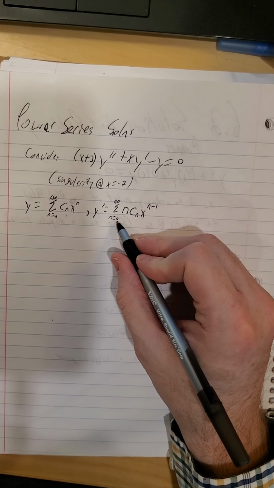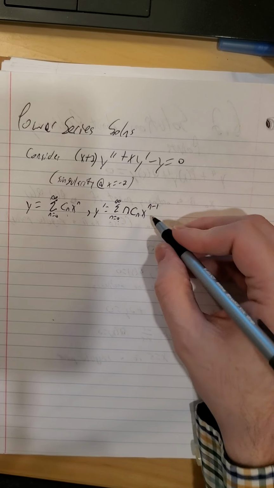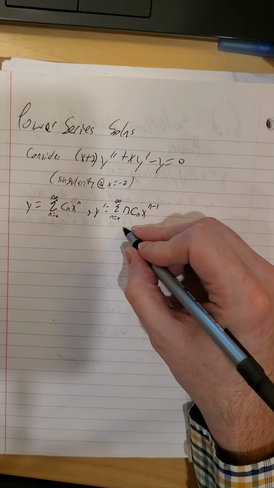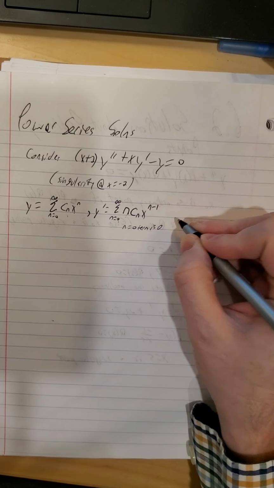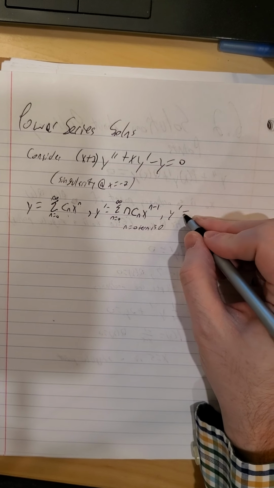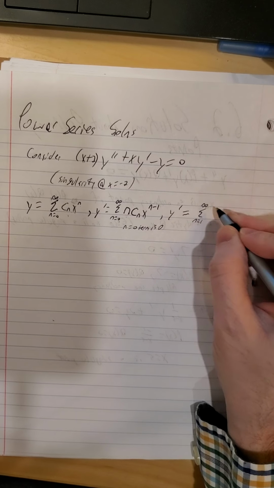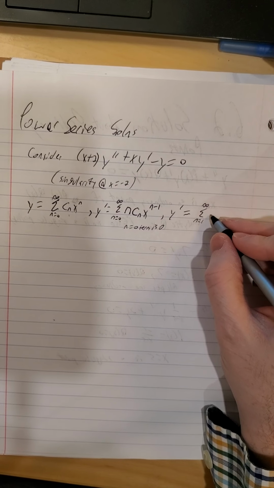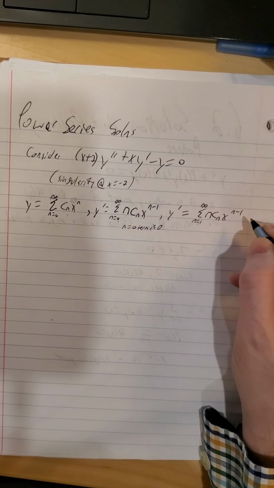Now in this one you might notice though, if I plug in n equals 0 here, the n equals 0 term is 0. So it would be more common then to write y prime is sum from 1 to infinity, so we're covering the non-zero terms, of n c sub n x to the n minus 1 power.